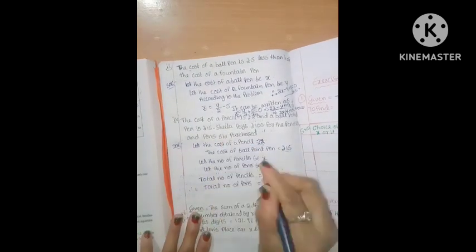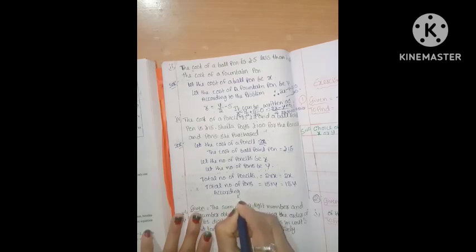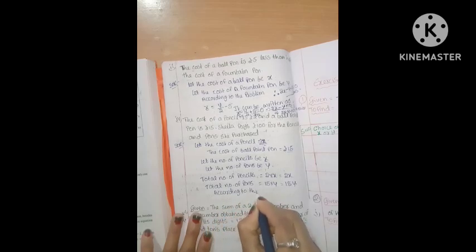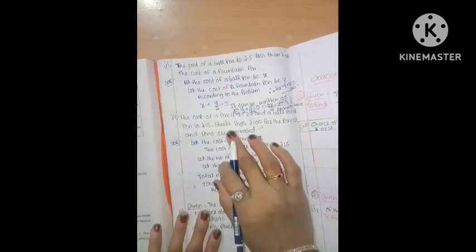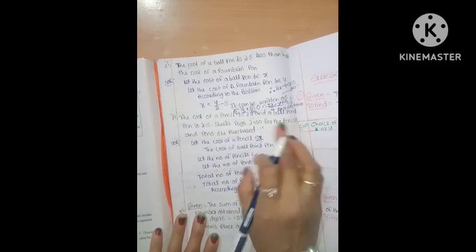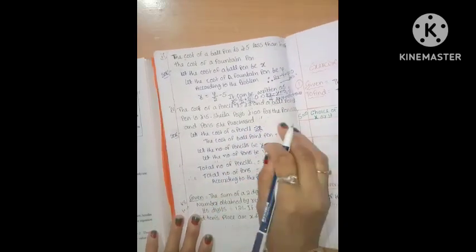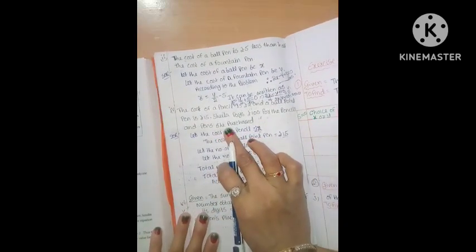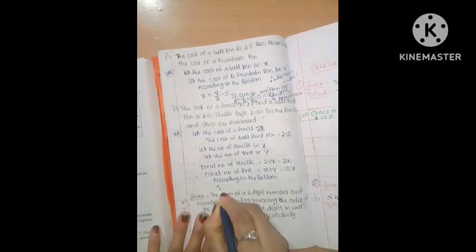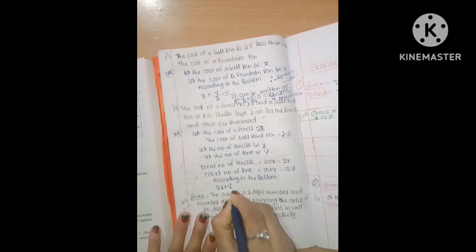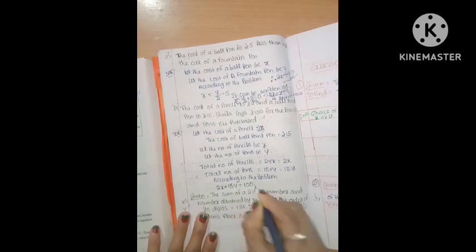So according to the problem, Sheila pays 100 rupees for the pencils and pens she purchased. These two sum to 100 rupees, so 2x plus 15y is equal to 100.